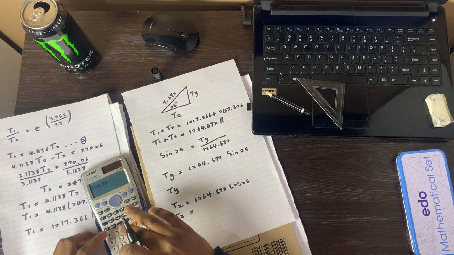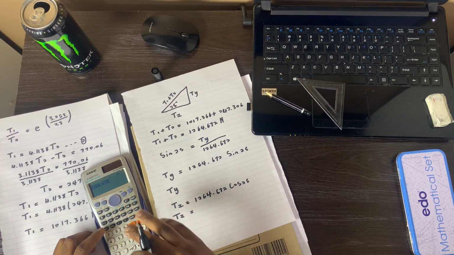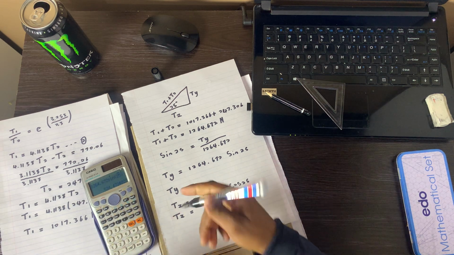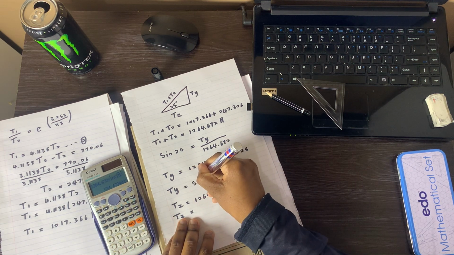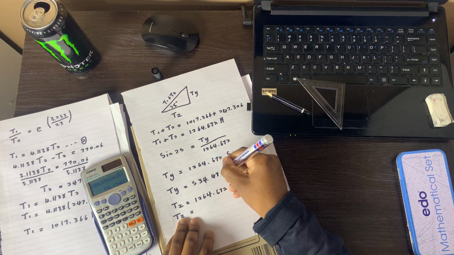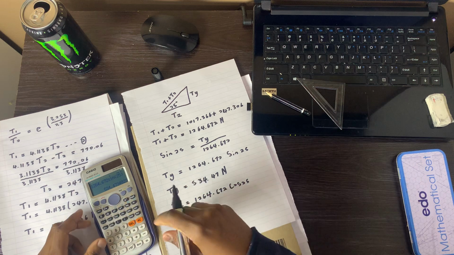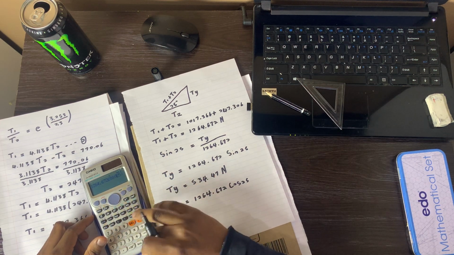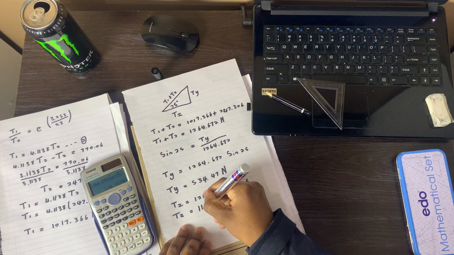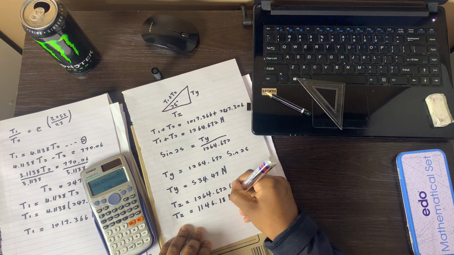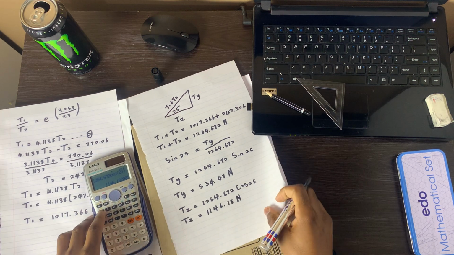1264.672 sine 25 is 534.47 Newton. Physically, Tz is 1146.18. They're both tensions, so they're in Newton, right?